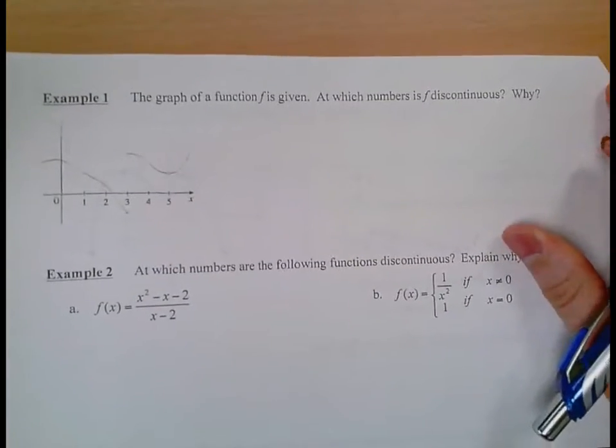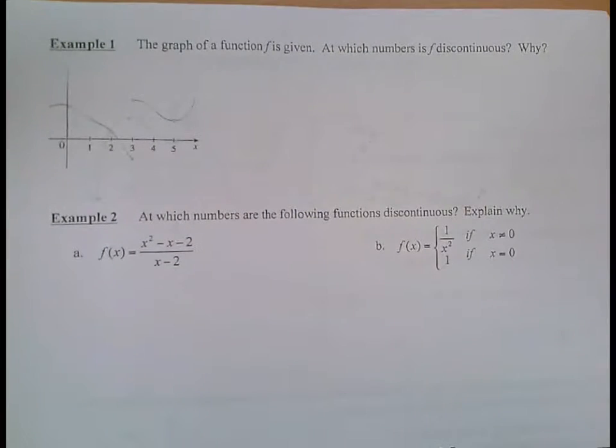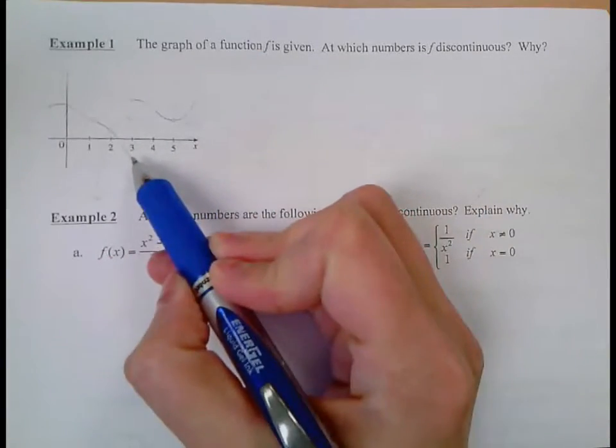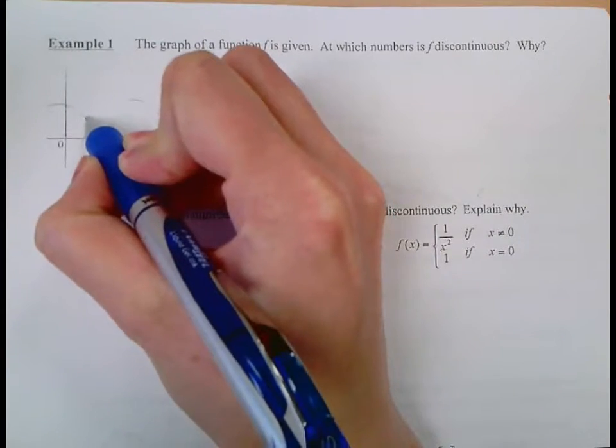So example 1, and I know I've said this before, these graphs never copy the greatest, but we have the graph of a function, and it says at which numbers is f discontinuous and why. So in this graph, this here should be an open circle.